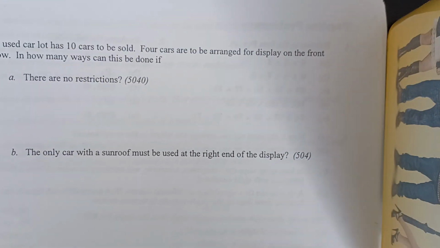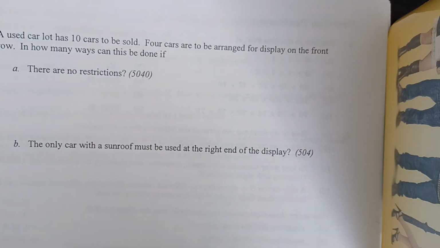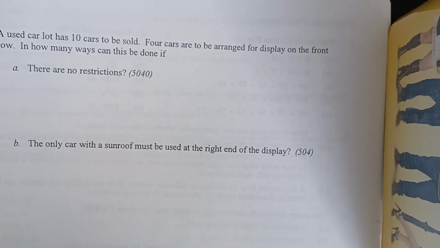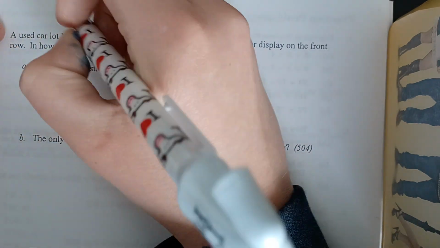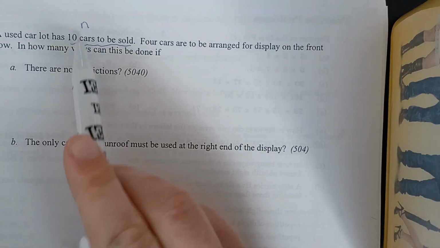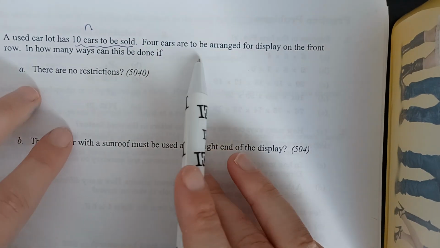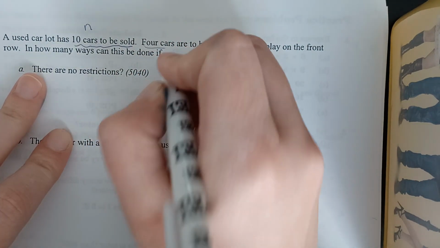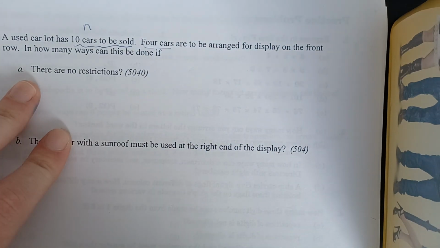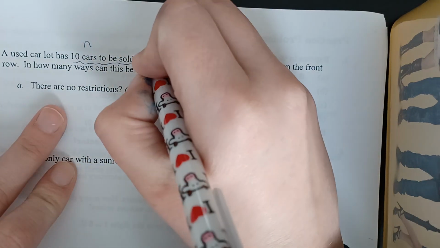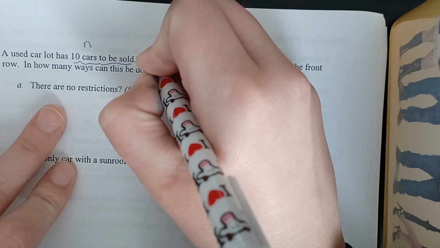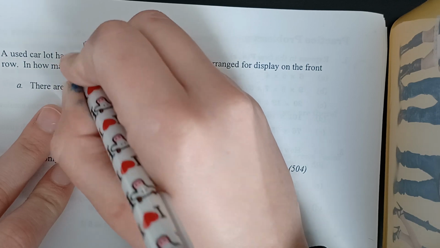Last page, some more examples. So it says a used car lot has 10 cars to be sold. That's probably going to be our N, right? However many we're picking from. Because 4 cars are to be arranged for display on the front row. In how many ways can this be done if there are no restrictions? So 4 is going to be our R. We're picking 4 cars from 10.